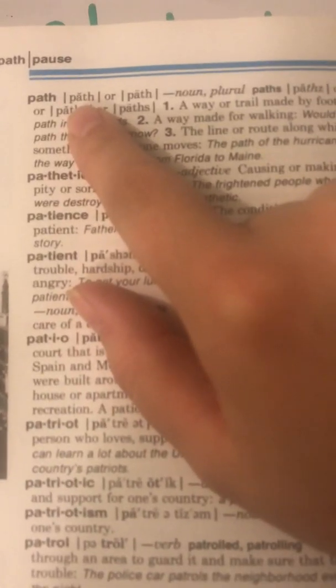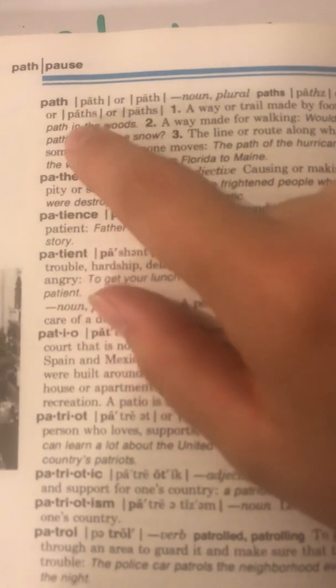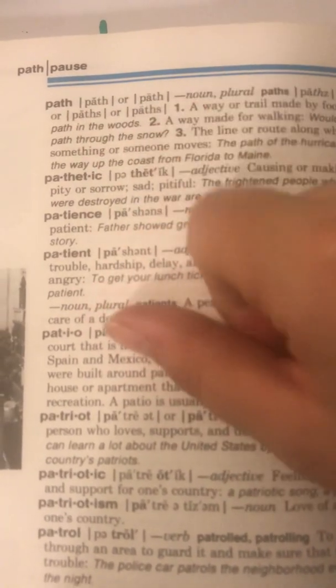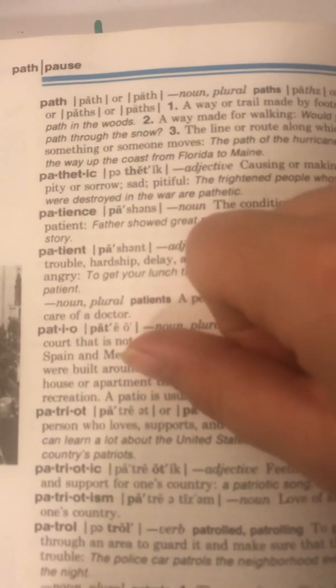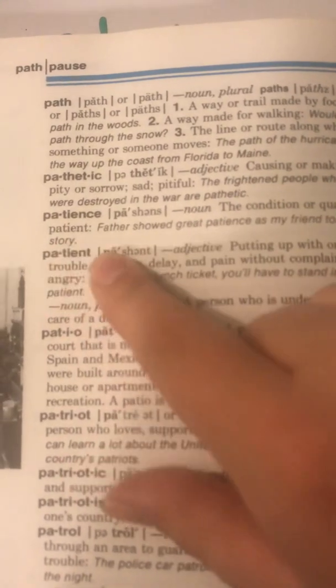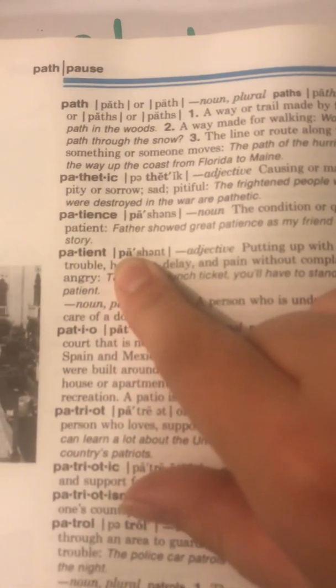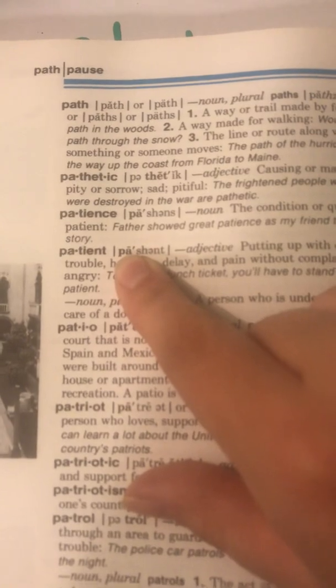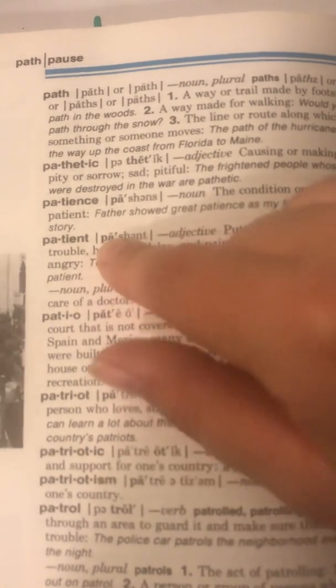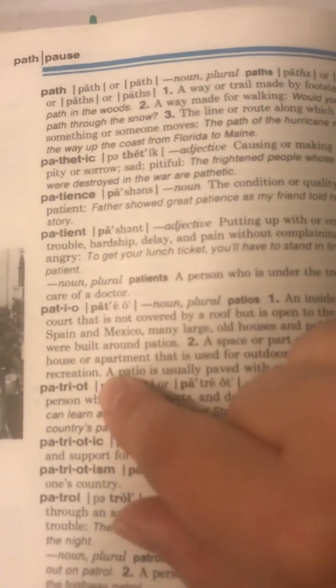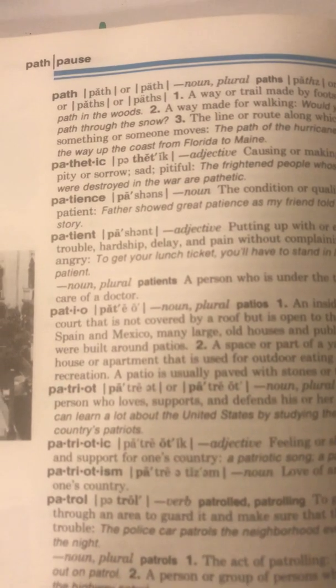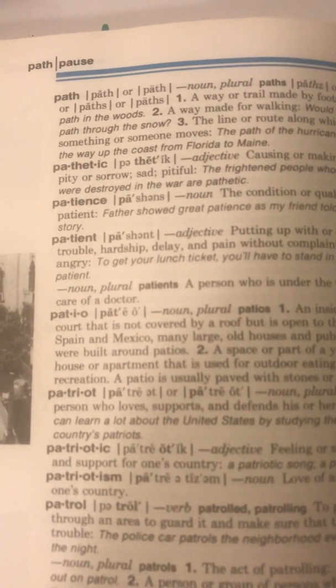For example, if you take a look at path, you will see that the A is marked with that smile, like you learned how to mark words. And then we have patient, so you can see that the A has a stick over top to say that it's a long A. So you'll see some marks on the words that will help you to pronounce how to say that word.